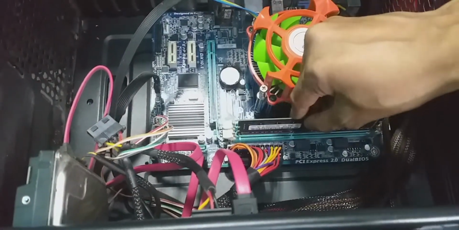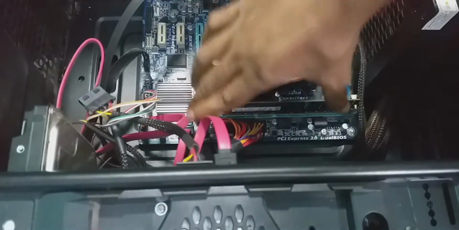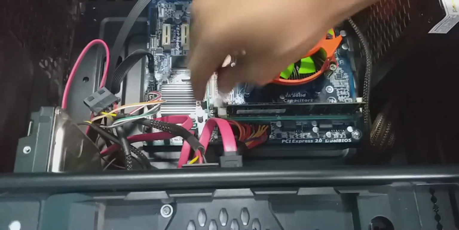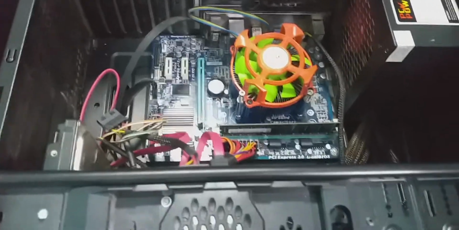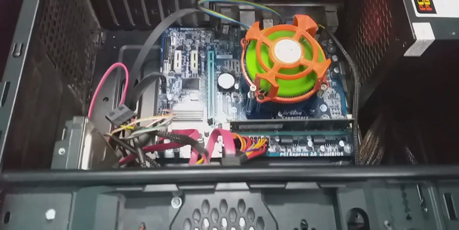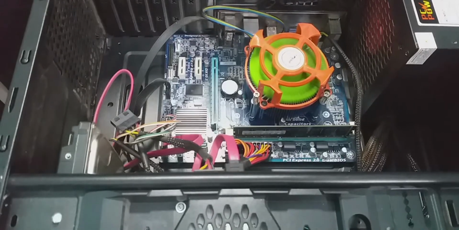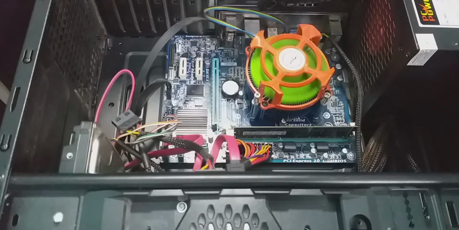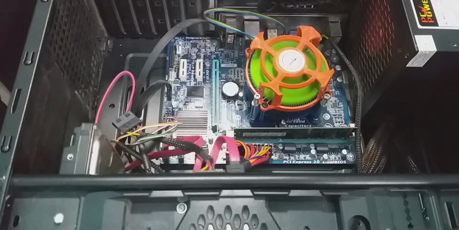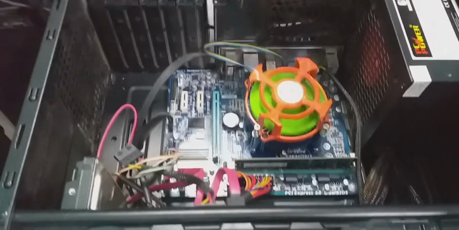Now fix it and check again. You can see the CPU fan run and stop. You can see no display.